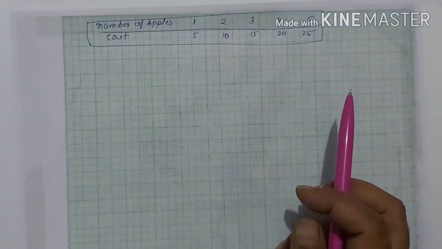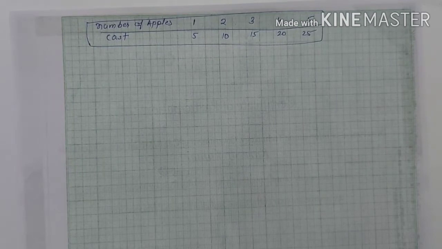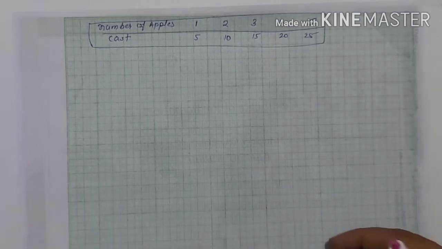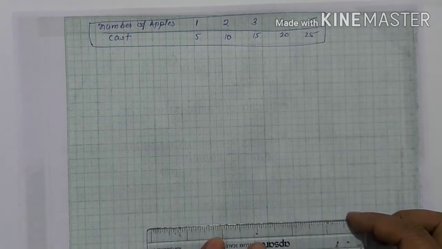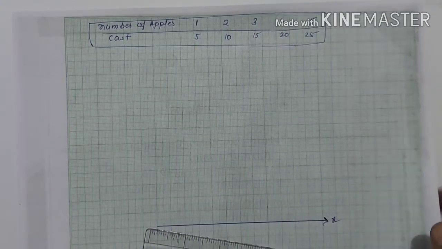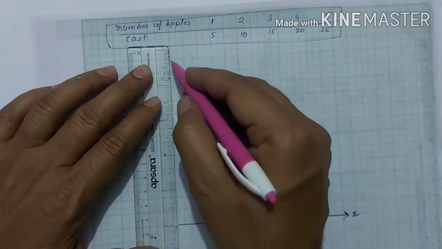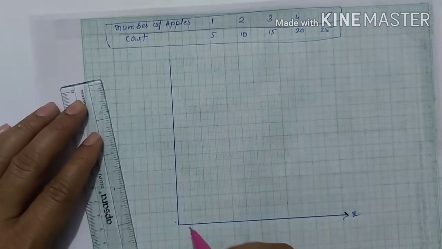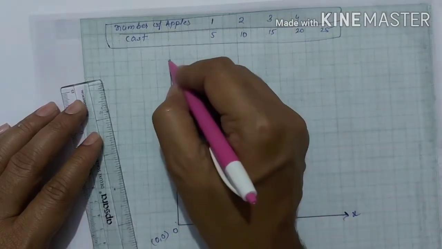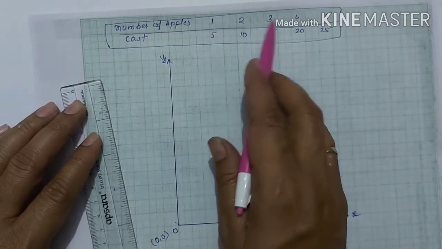I will draw on the graph paper, but you should not draw on the graph paper yet. First we will draw the x-axis. The x-axis is the horizontal axis. You write the x, and the graph will be drawn using only a pencil. Now this point O is called the origin point, it is 0, 0, and this is the y-axis.